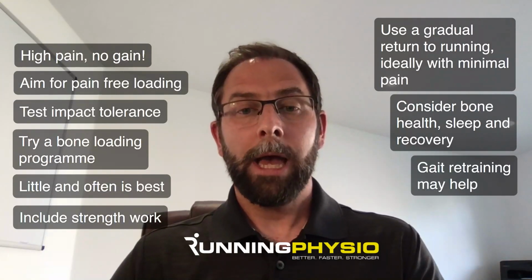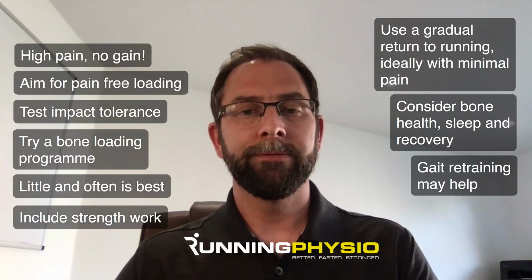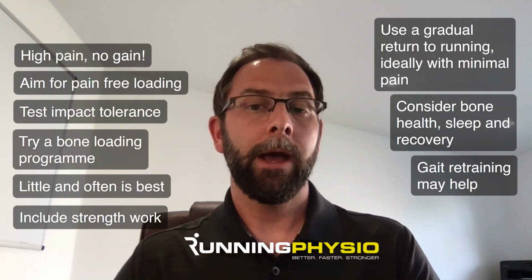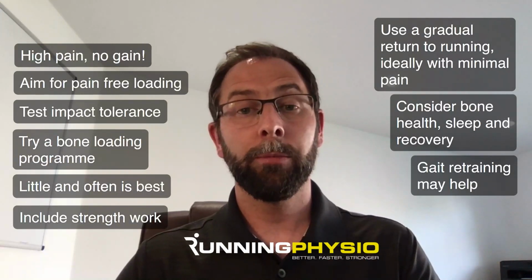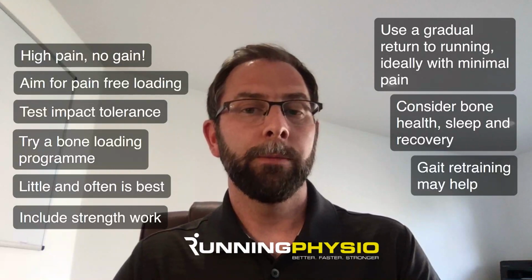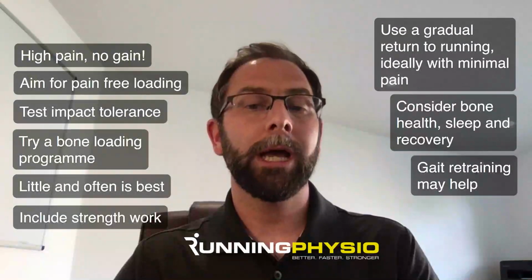The final thing we might add in perhaps would be some gait retraining. Now, our strategies here are broadly divided into ones that might help to reduce the stress on the bone, such as strengthening up the muscles and bringing the training down to a manageable level, and strategies that might help to improve the bone's capacity to manage load, such as a bone loading program and improving sleep and recovery. Now, gait retraining may work as another strategy to reduce the stress on the bone by altering the gait very slightly.